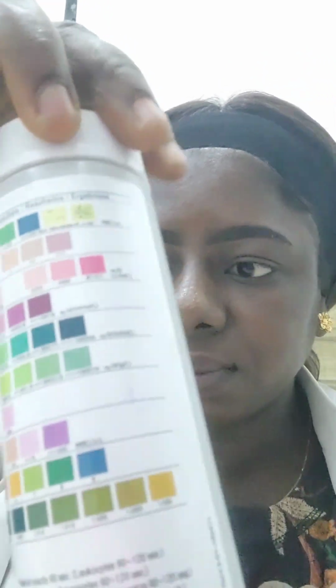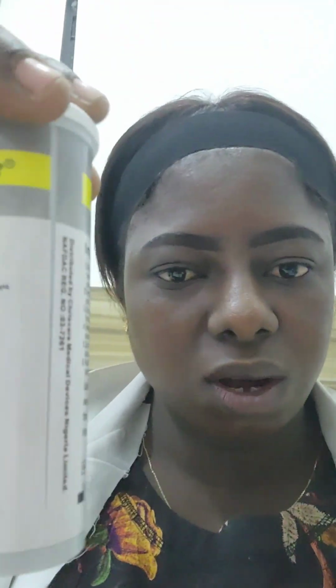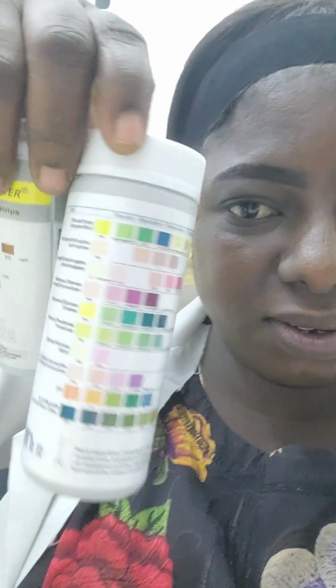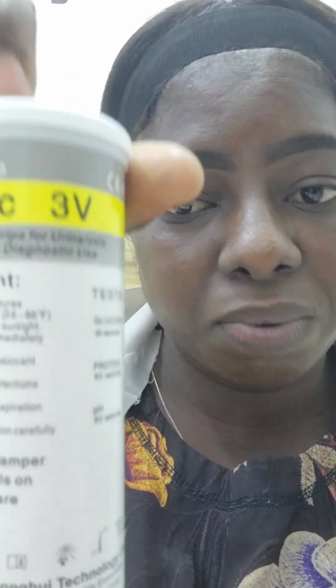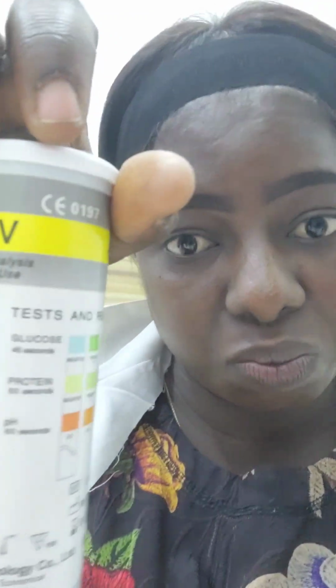This is the same test kit, but this one has 10 parameters, as you can see. This other one has 3 parameters. It only has glucose, protein, and the pH. The pH, it will tell you the pH.